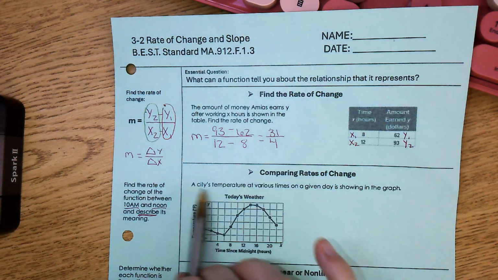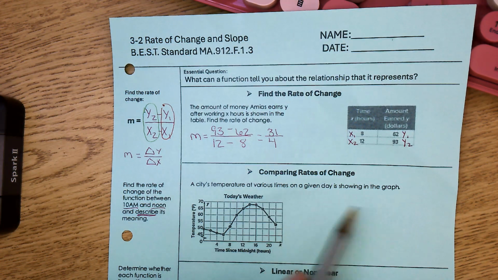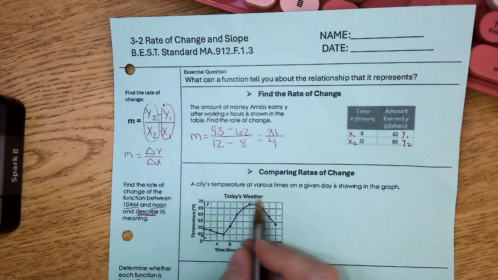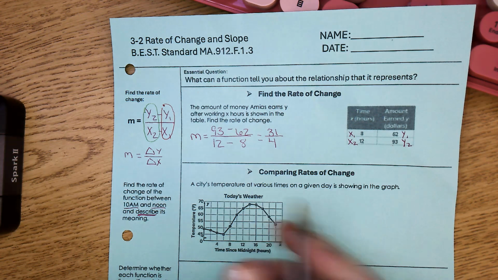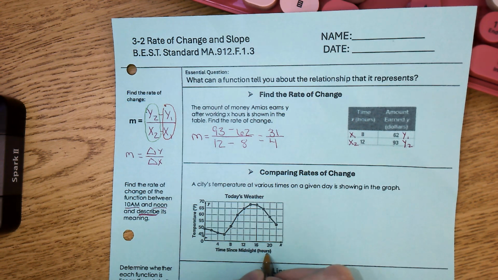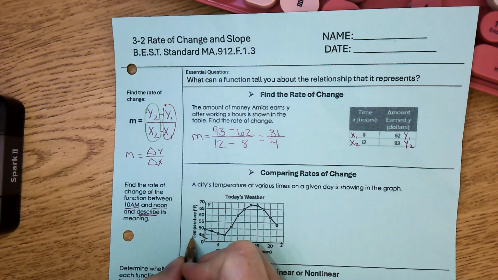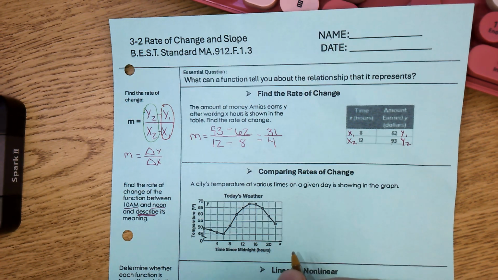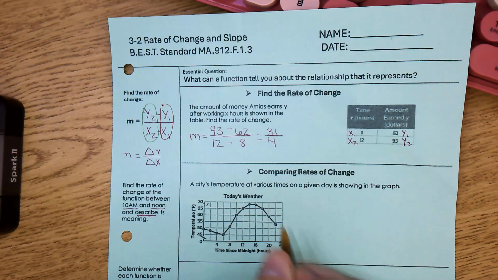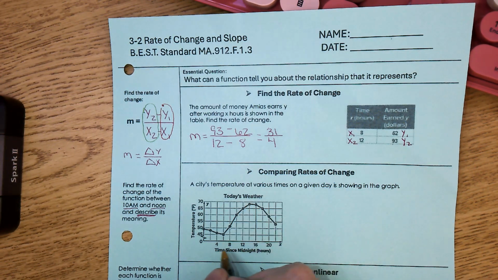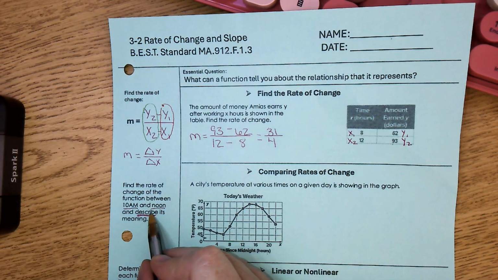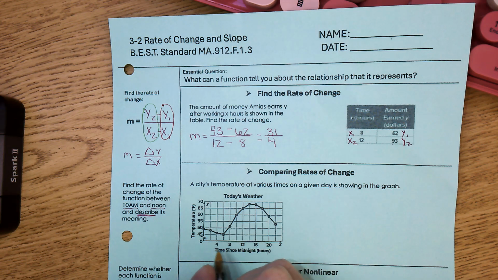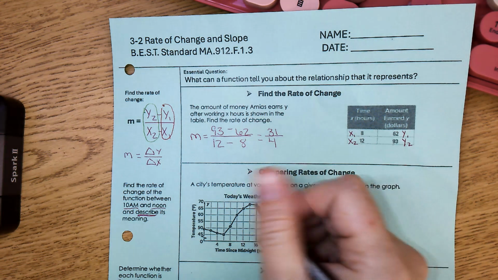So this is the city temperature at various times on a given day. Today's weather. Time since midnight is my x-axis, in hours, and my y-axis is temperature in Fahrenheit. Always read the labels of your x and y-axis and the label of your graph. They're important information, and when you are describing your answer, you use the words that are in your labels.